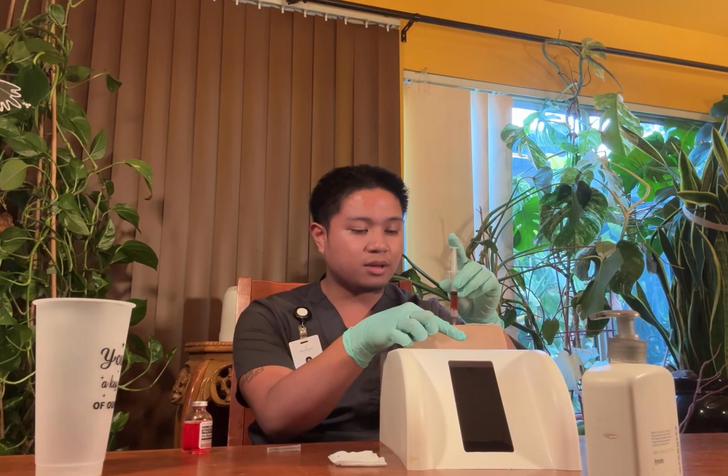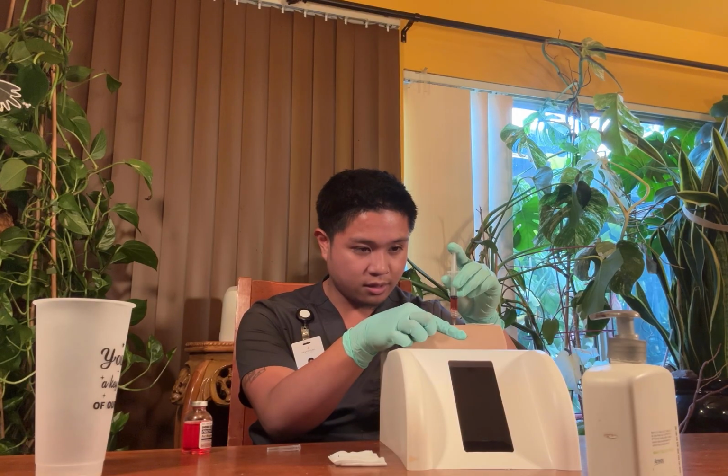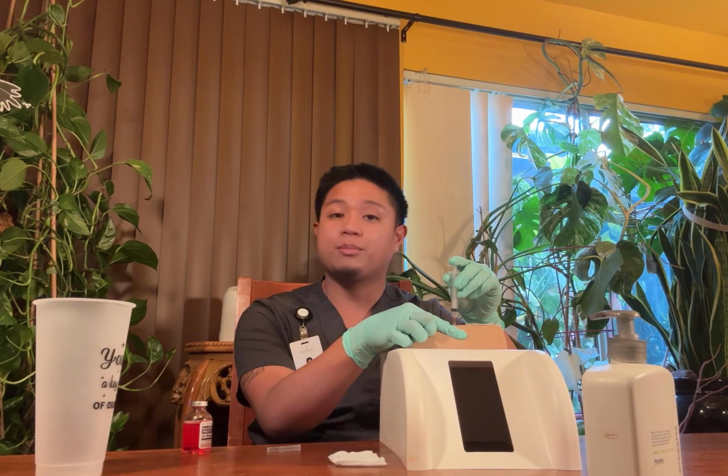While I'm stabilizing the area, I'm going to inject at 10 seconds per milliliter all the way down. Then I'm going to hold it here for about 10 seconds.